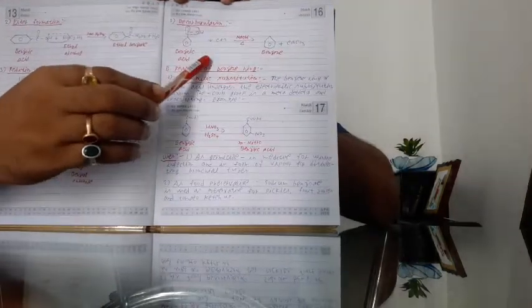And the last reaction of the COOH group is decarboxylation. If we heat benzoic acid along with soda lime, that means calcium oxide along with sodium hydroxide, then it is converted to its original mother benzene ring, along with calcium carbonate.